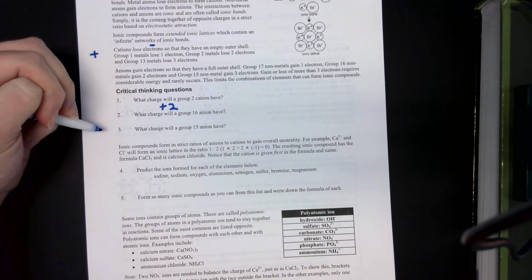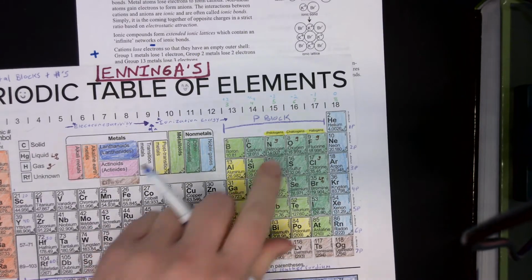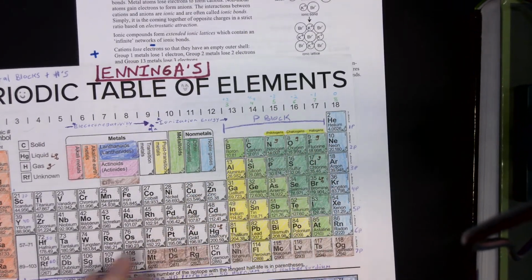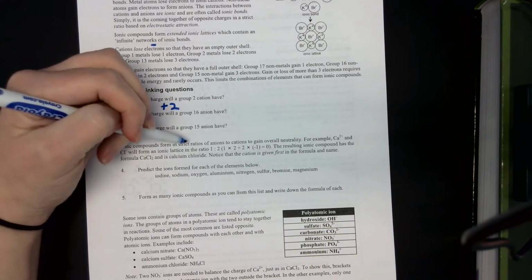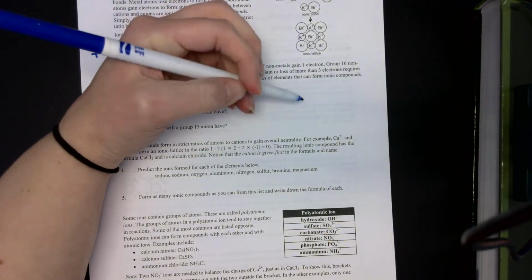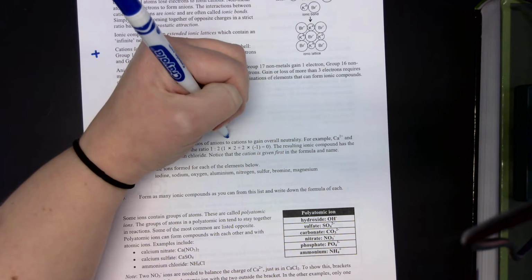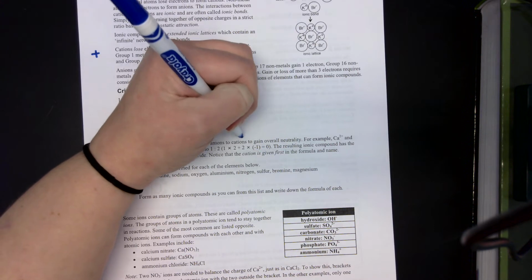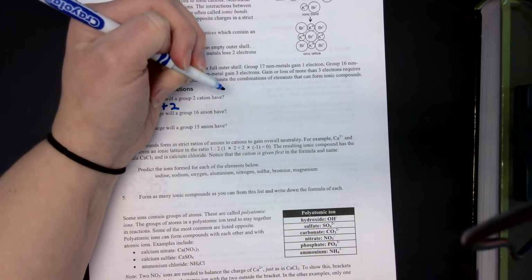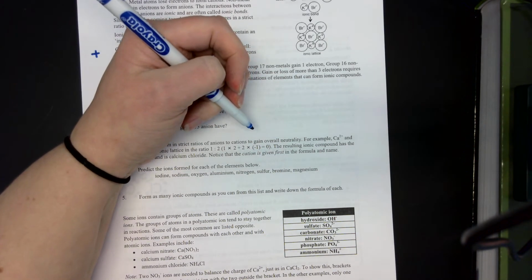These two you should hopefully be able to answer just by looking at your periodic table and seeing where your elements are. If we jump down here, the directions say ionic compounds form in strict ratios of anions to cations to gain overall neutrality. This basically means that whatever your positive element charge is, plus your negatively charged atoms put together should equal 0.